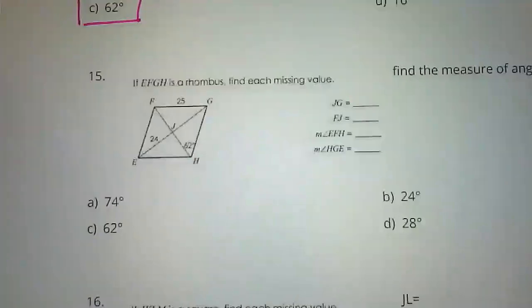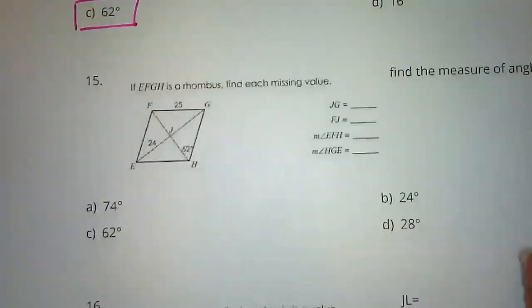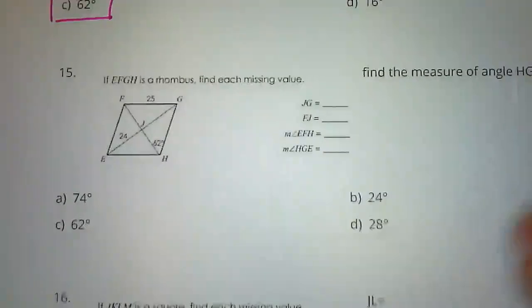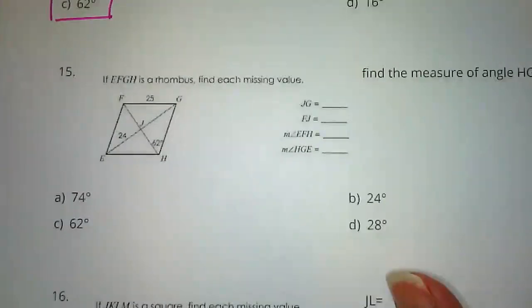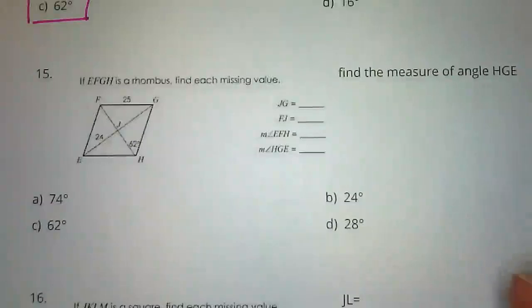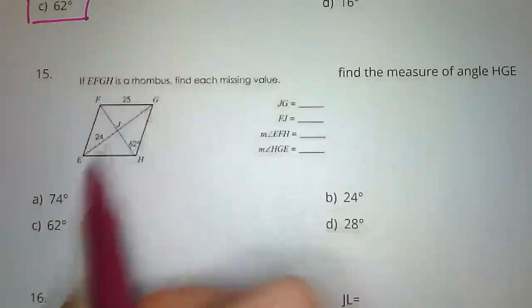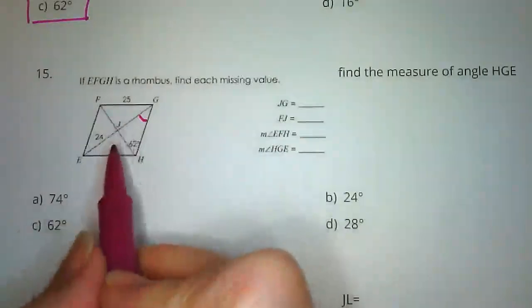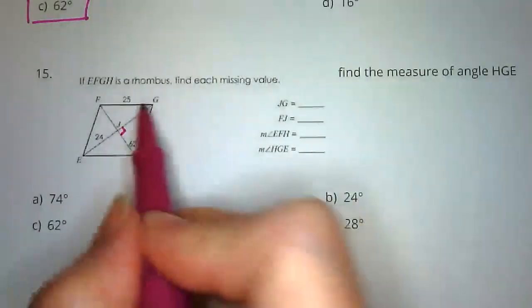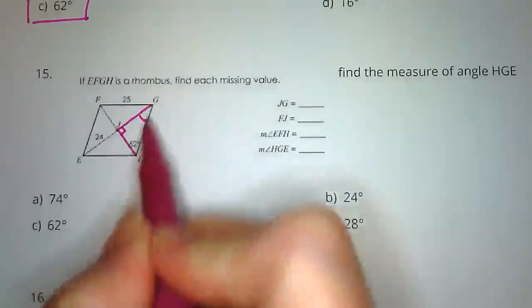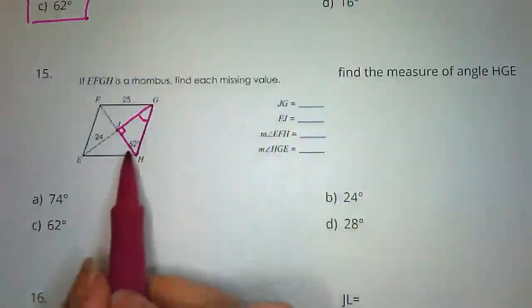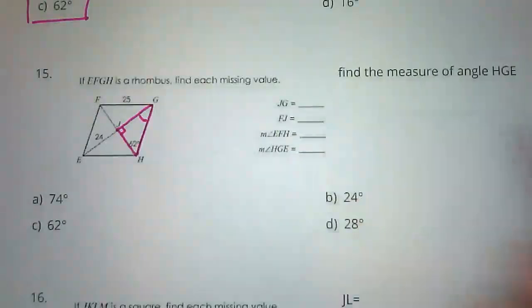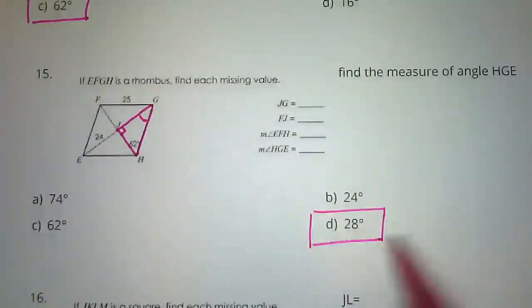All right, number 15, still the same one. We want to find the measure of angle HGE, so this angle right here. Again, remember that this is a right triangle. If this is 62 degrees, then that one up there is going to have to be 28.